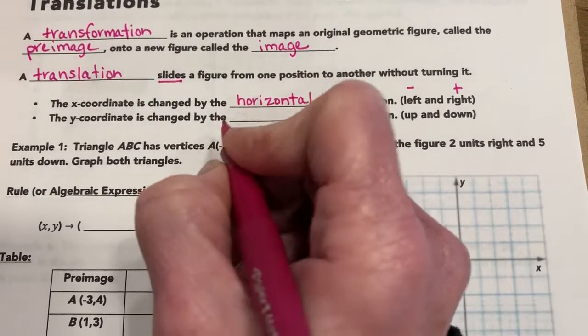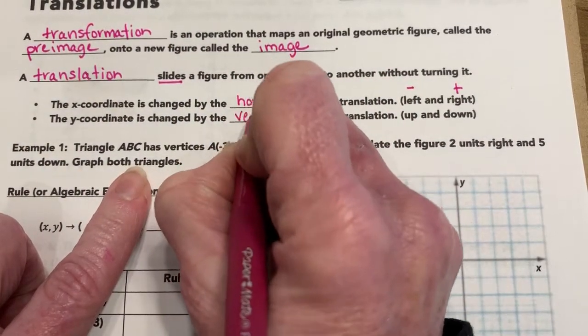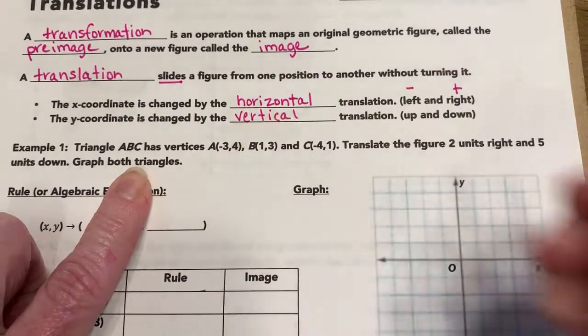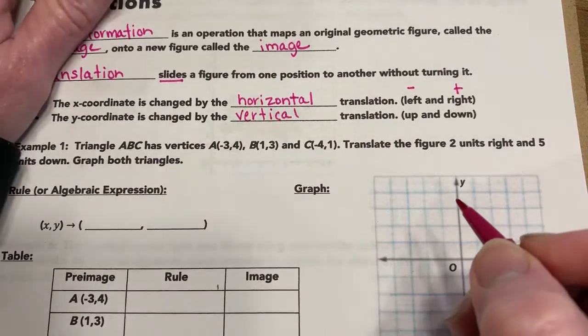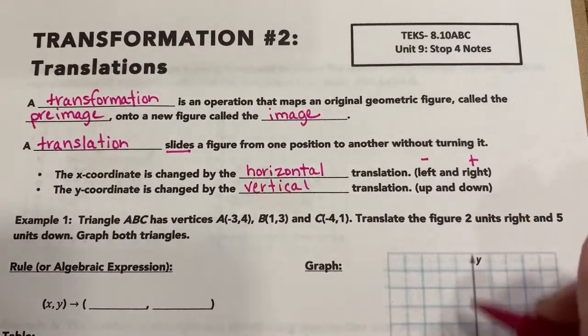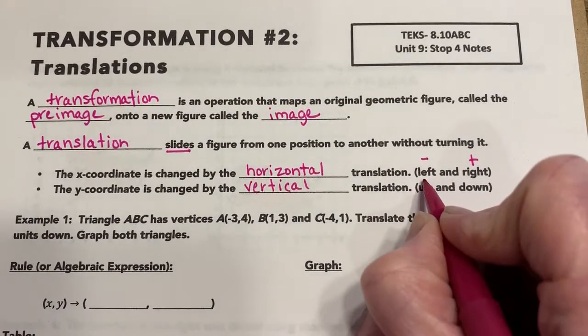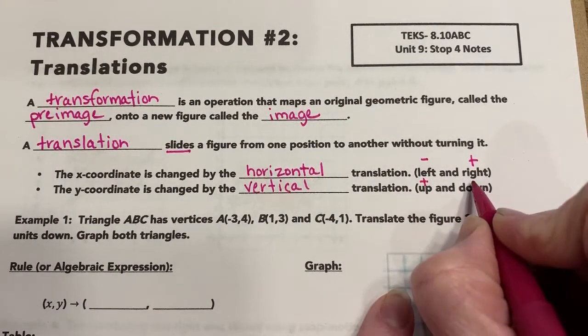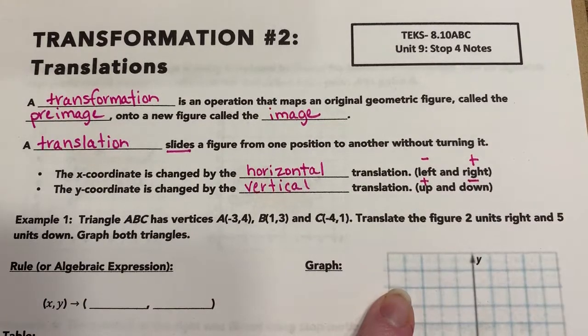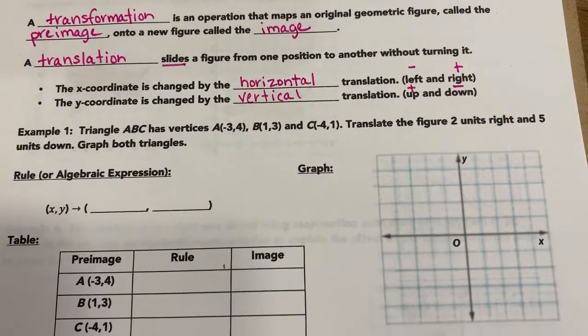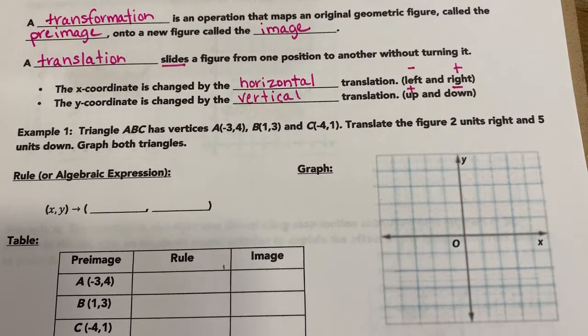The y-coordinate is changed by a vertical translation. And if you're moving the figure up, then you're going to be adding to the y-coordinate. If you're moving it down, you're going to be subtracting from the y-coordinate. All right, so let's look at an example. It says triangle ABC has vertices A (-3, 4), B (1, 3), and C (-4, 1). Translate the figure 2 units right and 5 units down.